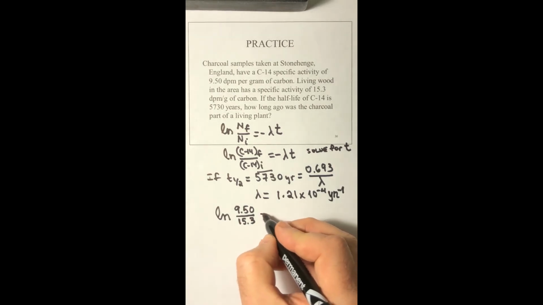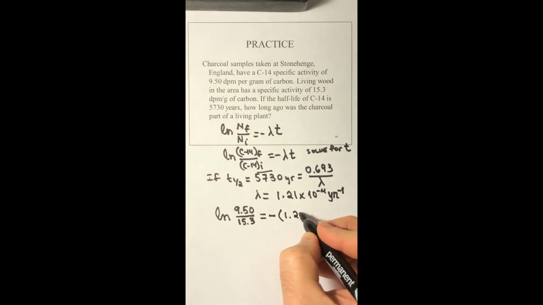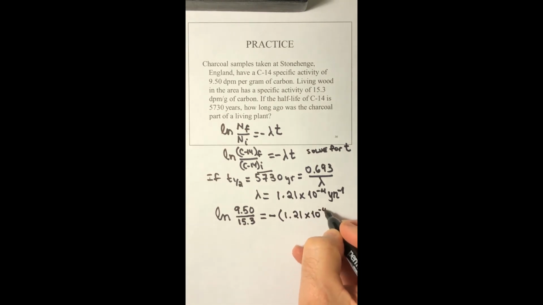So we're going to say this is going to be minus lambda, which we just said is 1.21 times 10 to the minus 4 inverse years, and that'll be times t, the time, and we're trying to find out, well, what is t? In other words, how long did it take for that C14 to decay from the level it would have been if it were living still to the level that it was when it stopped being a living organism, right? In other words, it has decayed from that time.